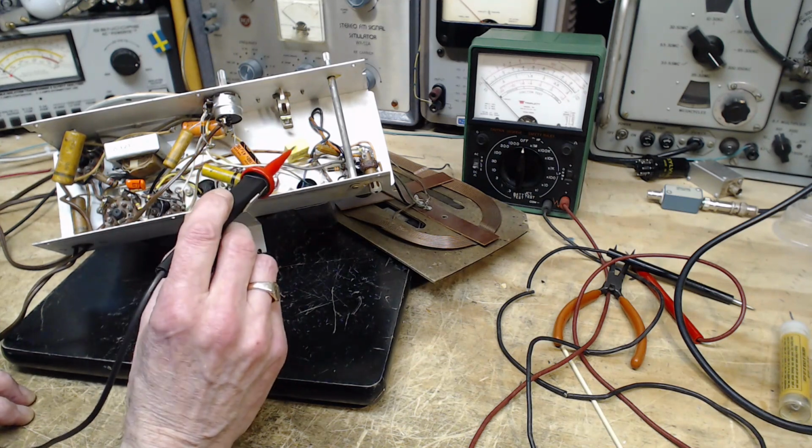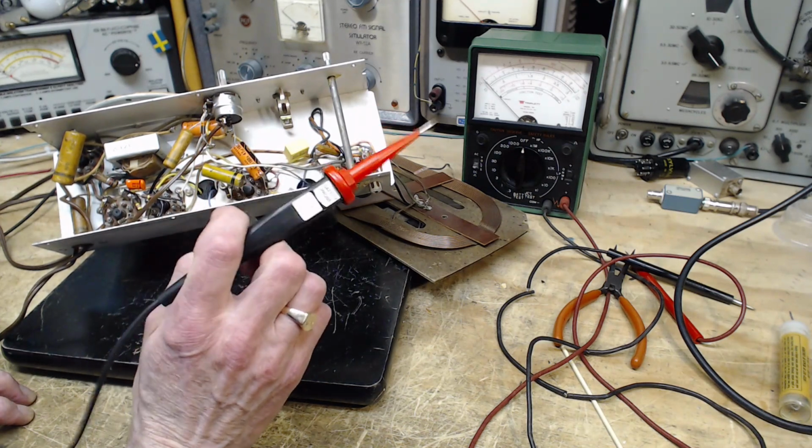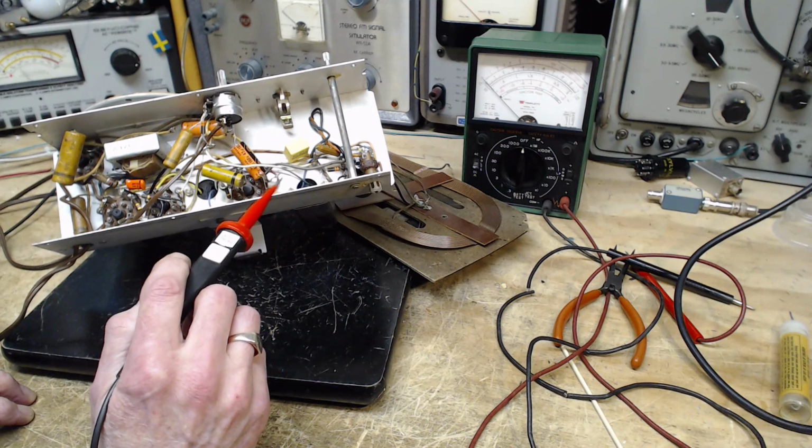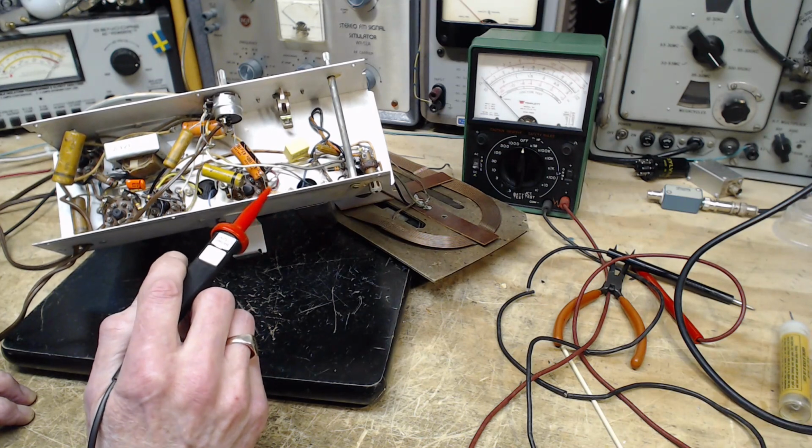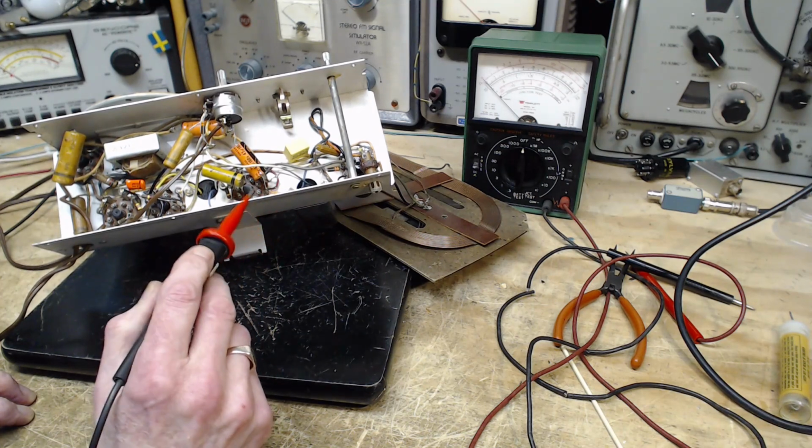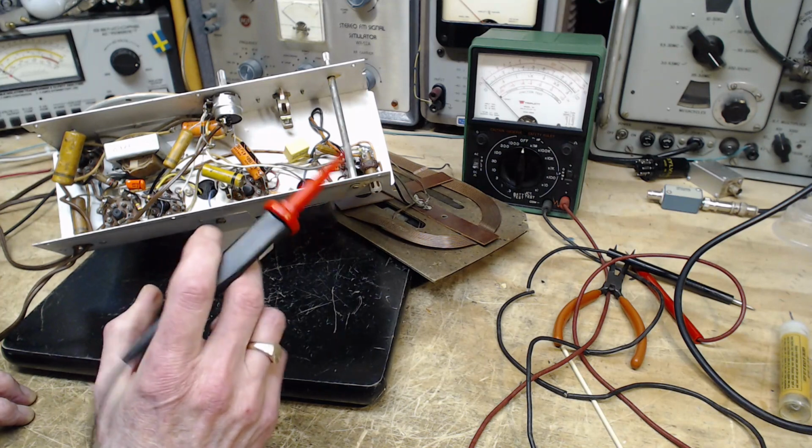Another way is this capacitor is forcing the chassis. Hey, what's going on over there? I don't even have this switched on.